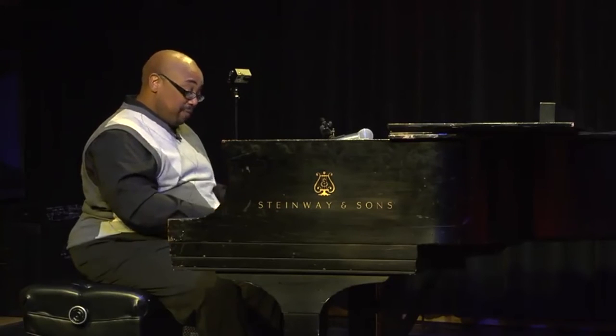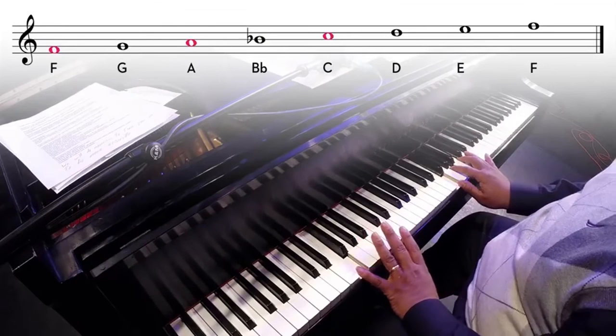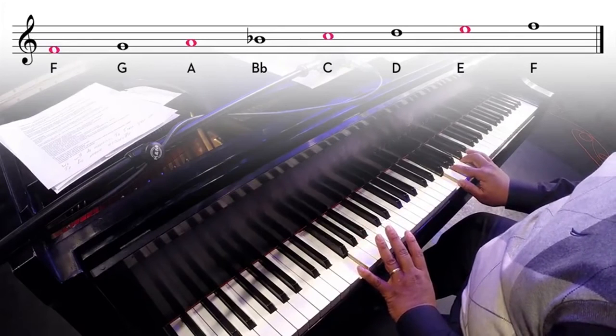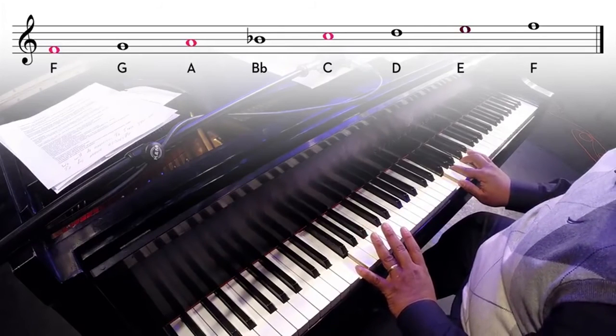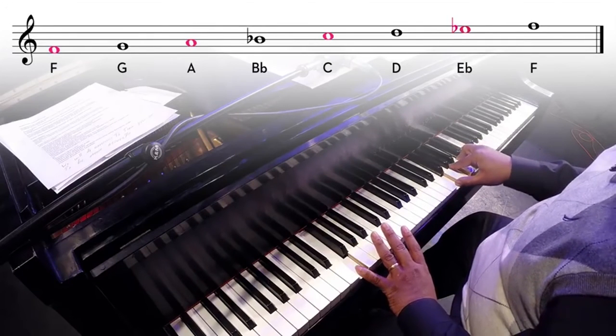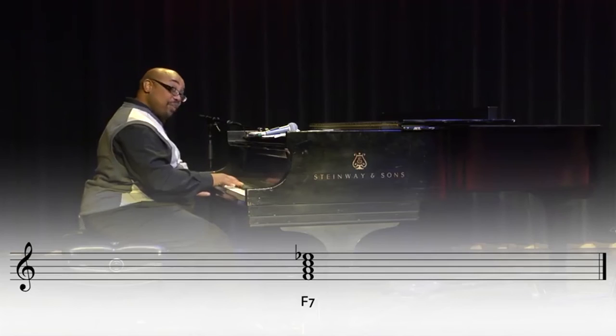Same thing with the F. Starts with the F triad, F major 7, you have the E natural. To make it a dominant 7, you lower the E natural and make it a flat 7. Now you have a dominant 7 chord.